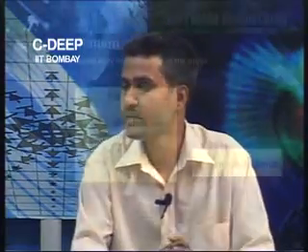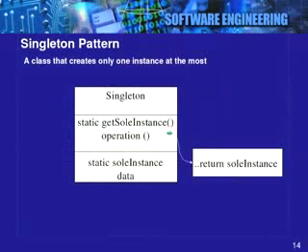Class methods are represented by keyword static in C++ and Java. So you can see here that you have a get sole instance method, that is a class method. It's a static method, so you have to call it on the class. You may have to use a different operator to call a method on the class directly.